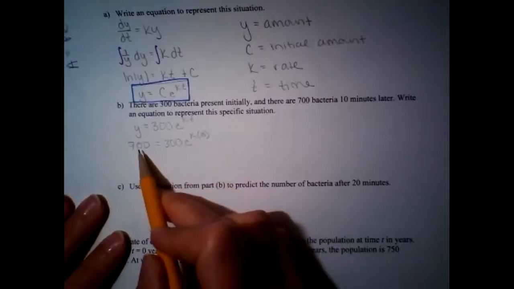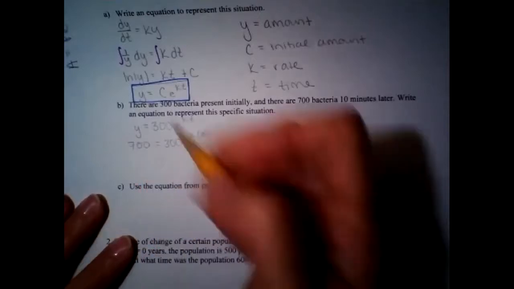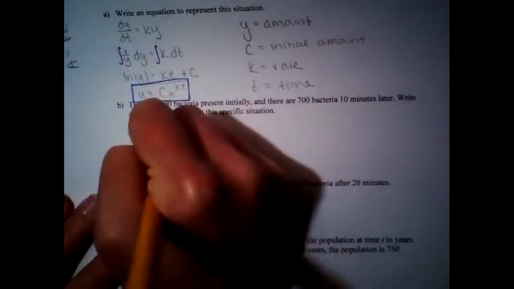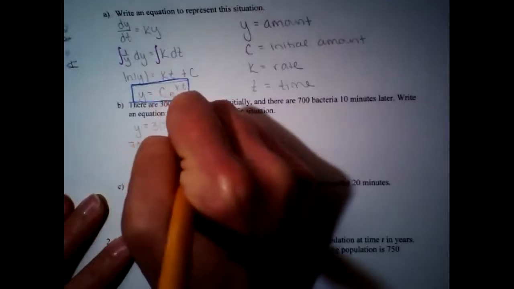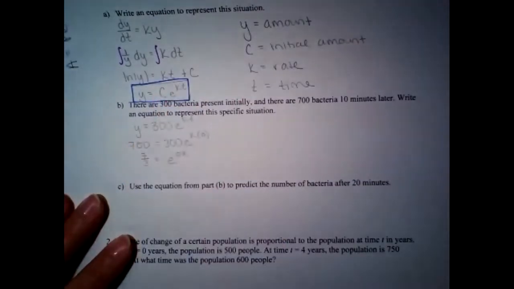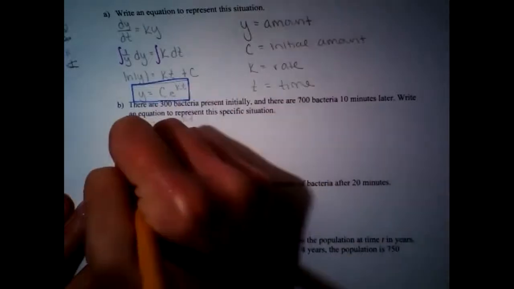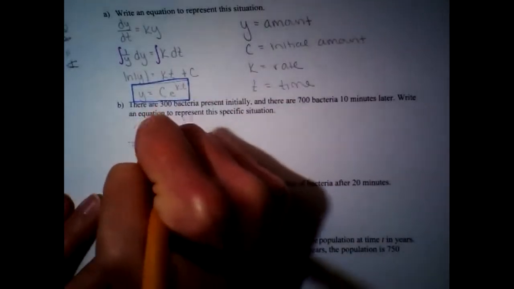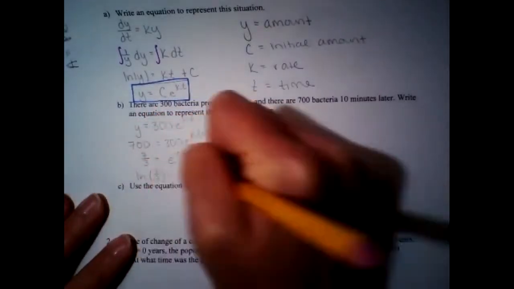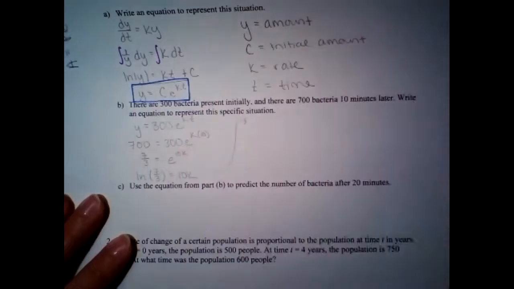So we're going to solve this equation for k and see what we get. I'm going to divide over the 300. 700 divided by 300 would be 7/3. And that's going to equal e to the 10k. And then to cancel out e, we're going to do ln. So you ln both sides. And then you're going to divide by 10.